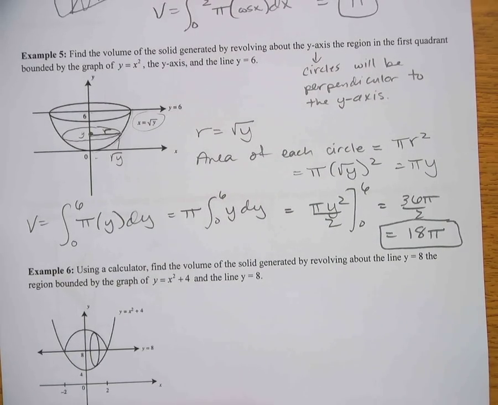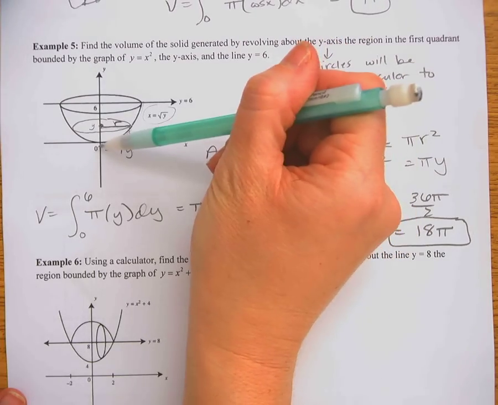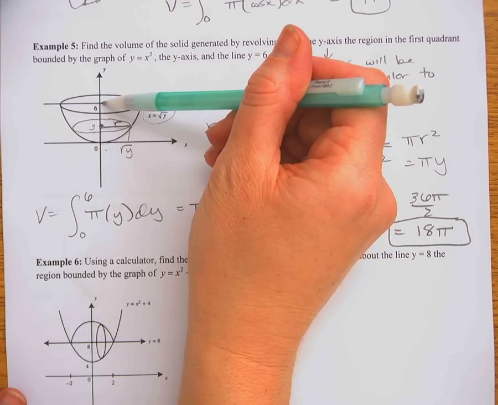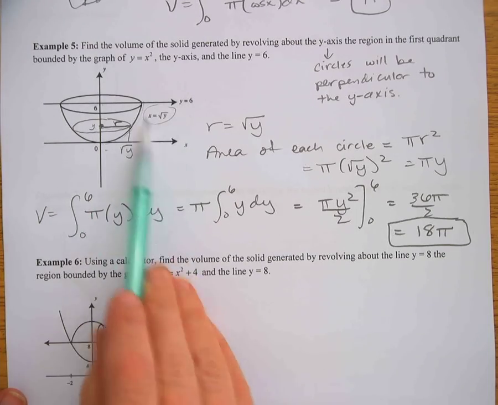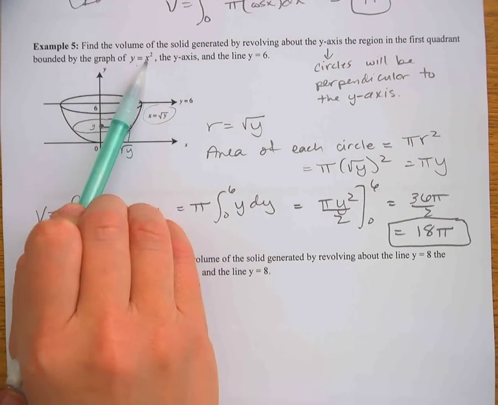That's integrating with respect to y. So again, just to review, with respect to y, you integrate from bottom to top versus left to right. And your radius has to be in terms of y. So if they give you the function in terms of x, you have to solve for y.